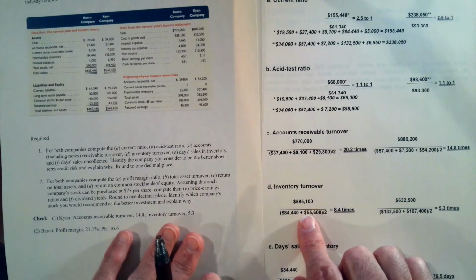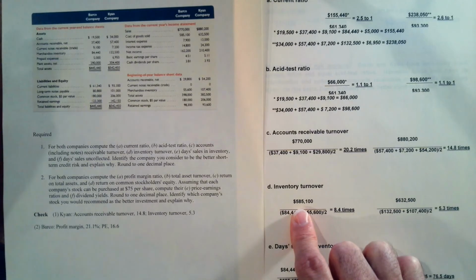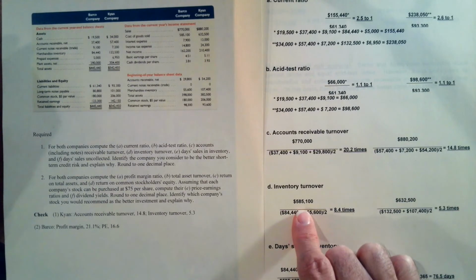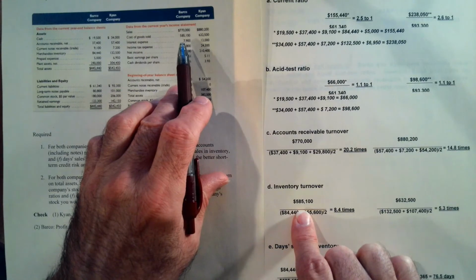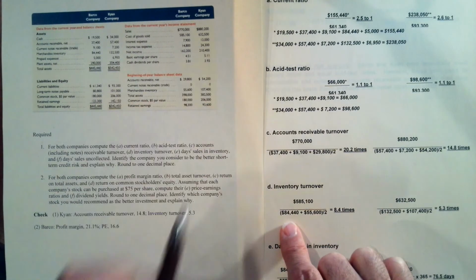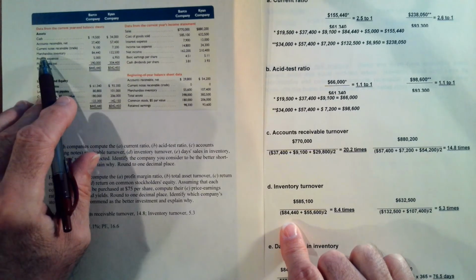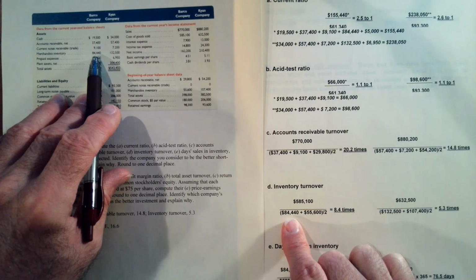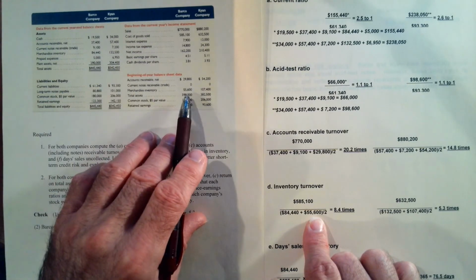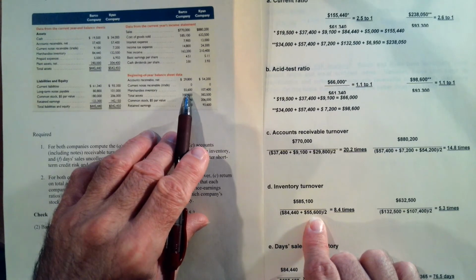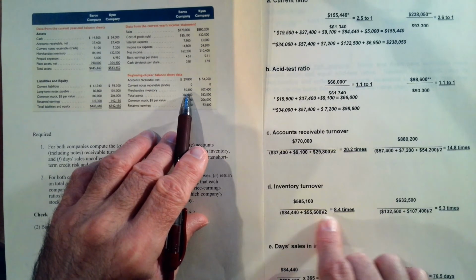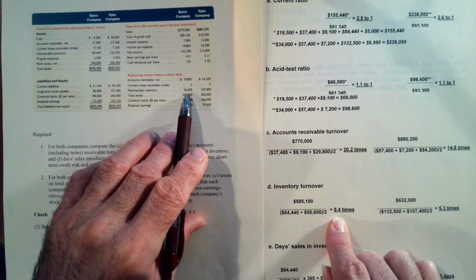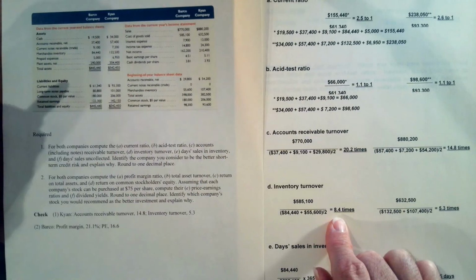Inventory turnover is the same thing. This one takes cost of goods sold divided by average inventory. So cost of goods sold from your income statement right there, 585,100, divided by average inventory. Here's your merchandise inventory, 84,440, and this 55,600 comes from right over here, last year's number for merchandise inventory. Add them together, divide by 2, and come up with 8.4 times. That means you turn over your inventory about 8.5 times a year, roughly. The more you turn it over, the better.